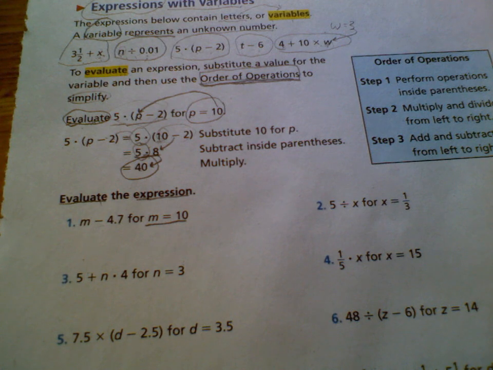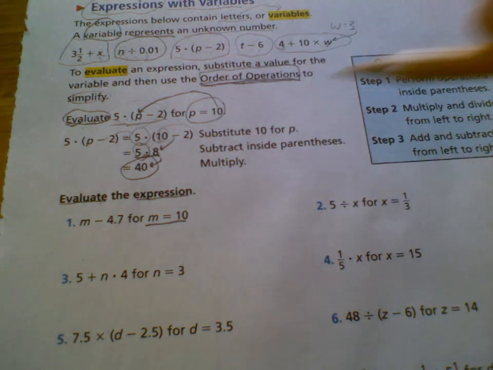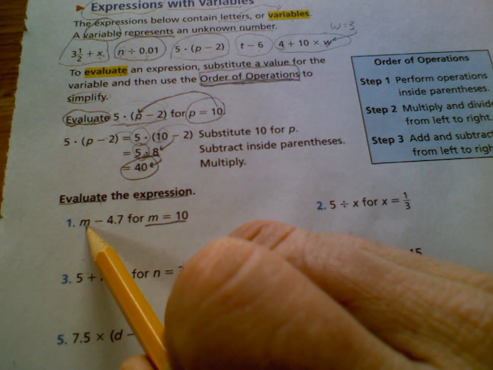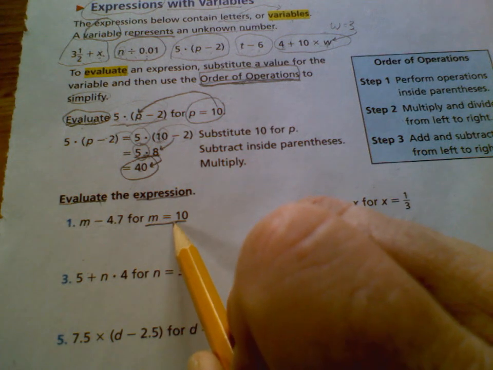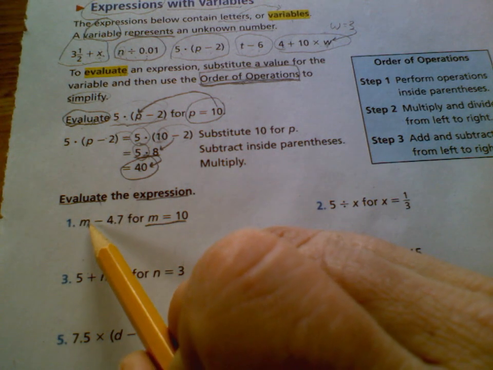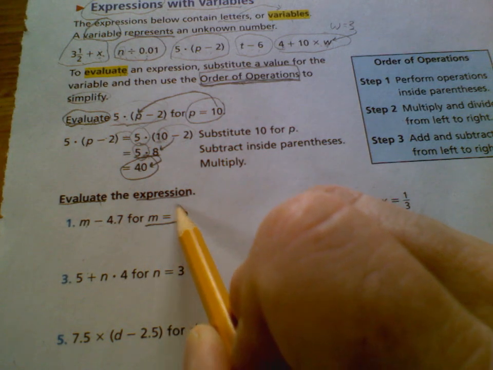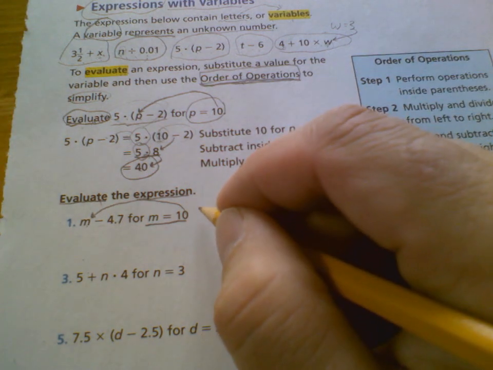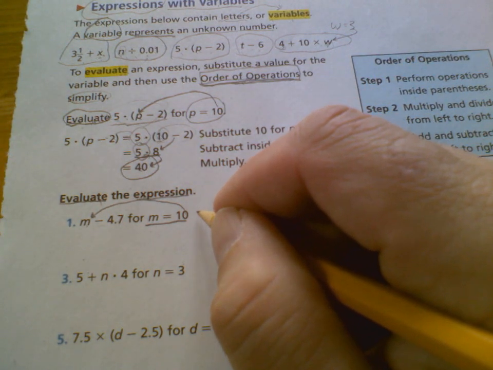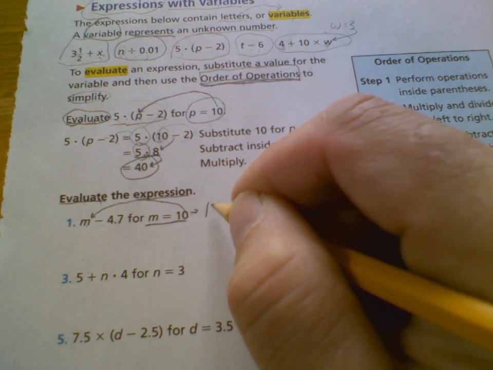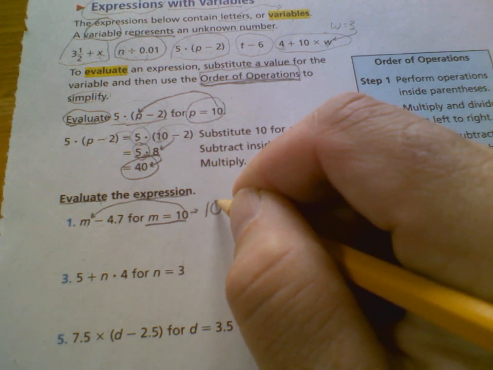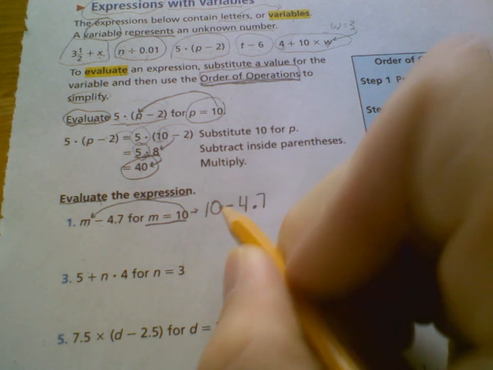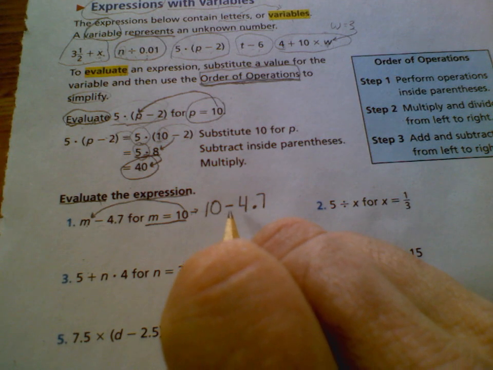But we evaluate it because we know this piece of information. We know that m equals 10. Okay, thank you math book for giving me that, because otherwise I couldn't solve this problem. So see the m? It's telling you m is 10. You have to rewrite this so that you put this right in for m. You need to make sure to do this step. So let's rewrite it. We got some space over here. I'm going to say 10 minus 4.7.